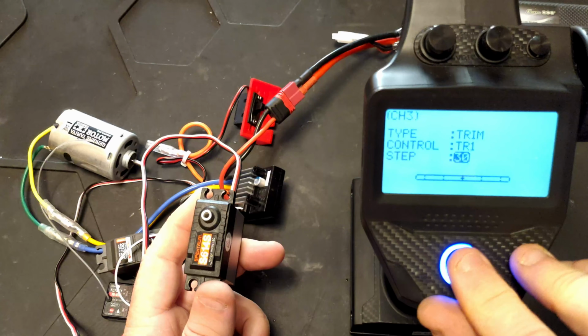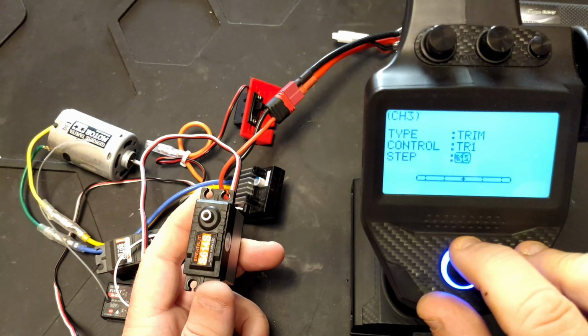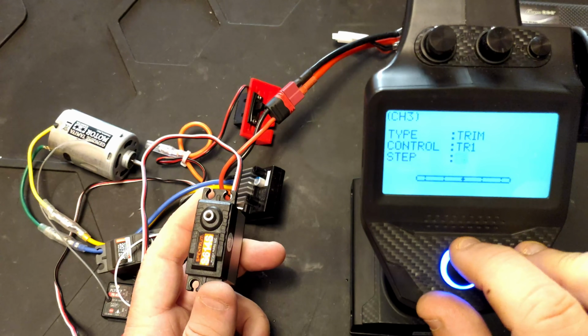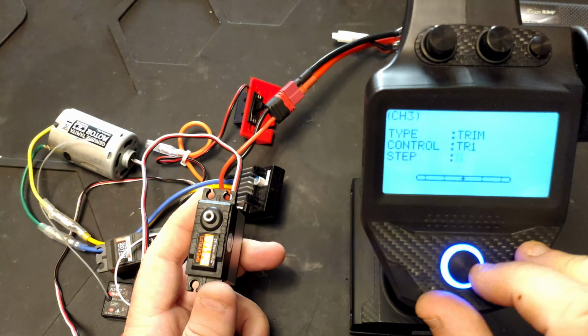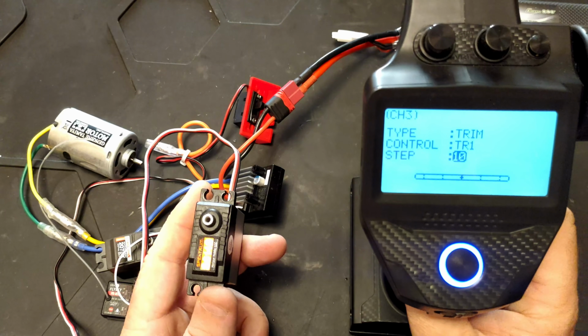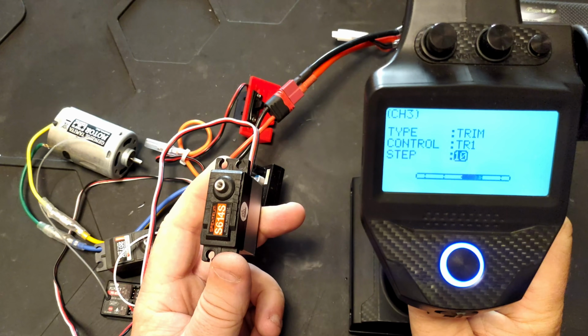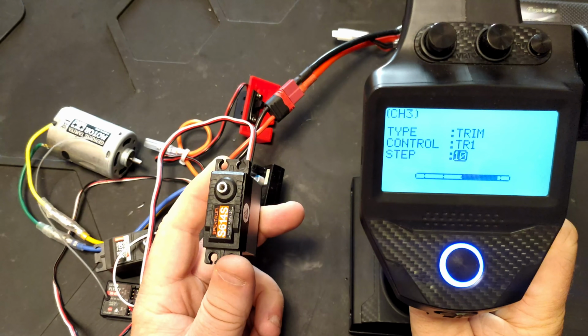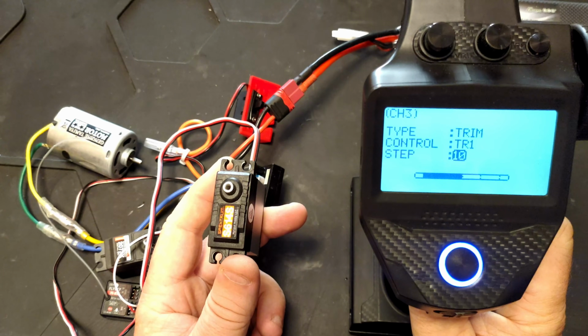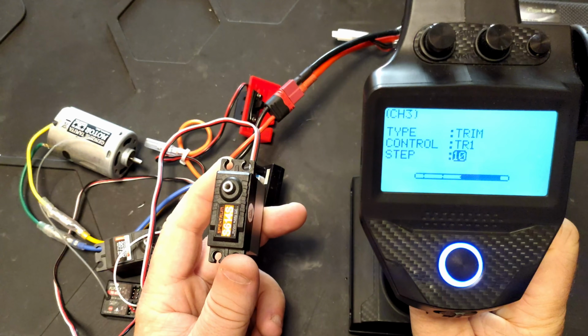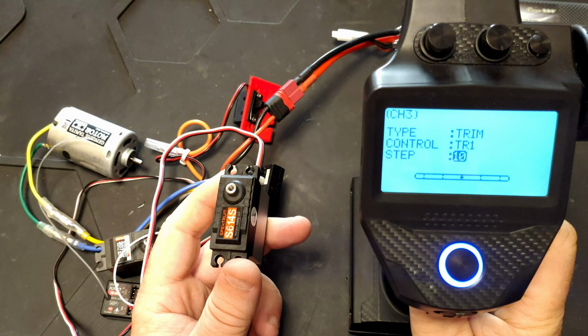And by changing the steps that it goes in, you can decide basically how many steps you want it to be, could be useful for rear steer. So this is going to go in 10% jumps, or you can press and hold it and go straight away, and it will beep when it gets to centre.